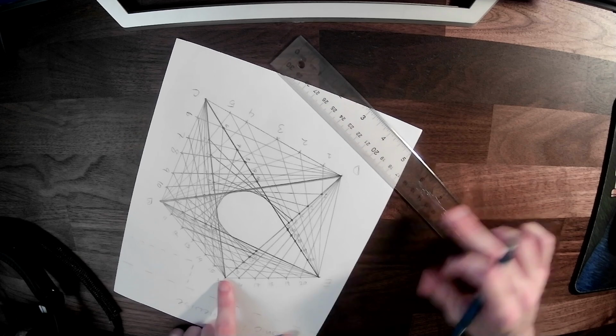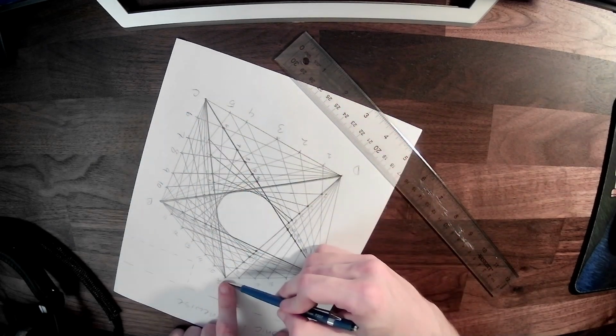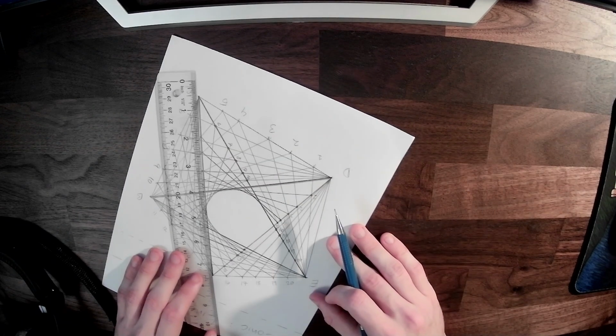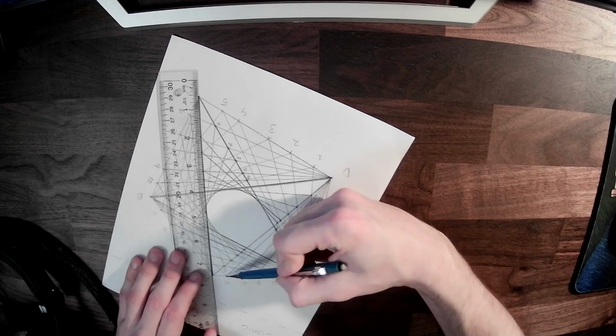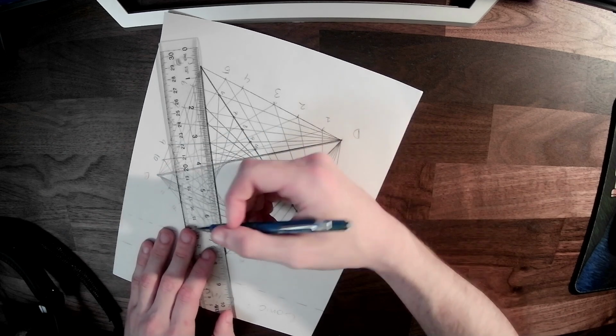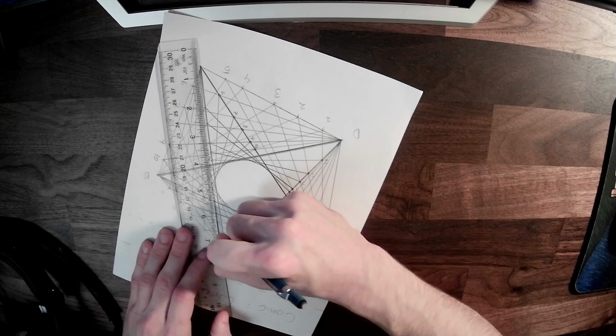Same thing on the other side. Again, remember the intersections will be along the line CA. And so I'm going to lay my ruler along that line, take number 16, follow it back till it hits my ruler. This is getting hard to see, but 16, follow it back till it hits my ruler.